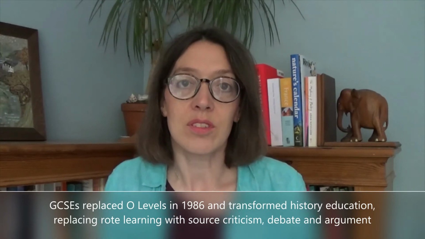So all of that was a given really for many years. Then in 2013, Michael Gove, who was then Education Secretary, caused a lot of controversy by producing a draft history curriculum, a new national curriculum for history, which seemed to be completely stepping away from this approach.